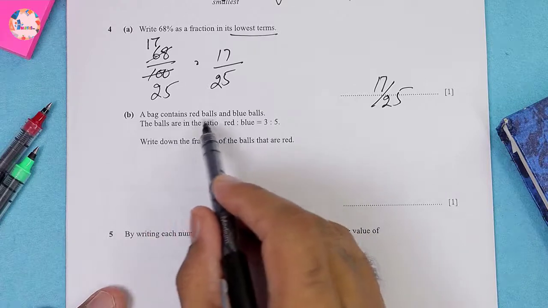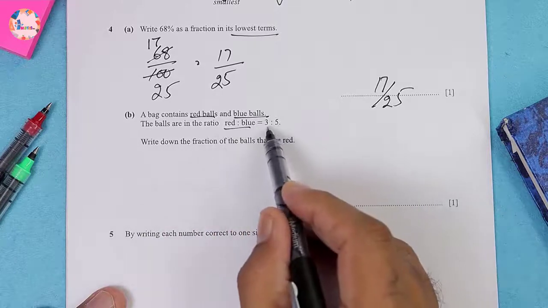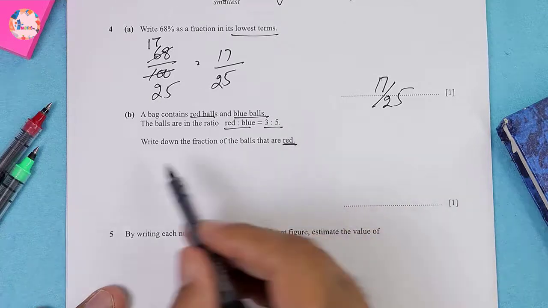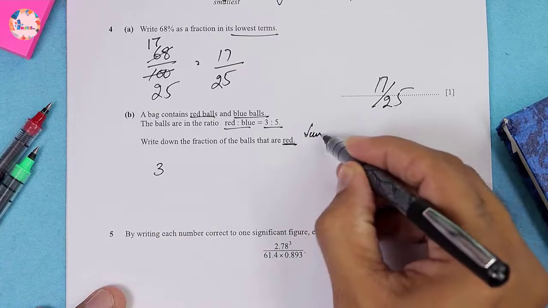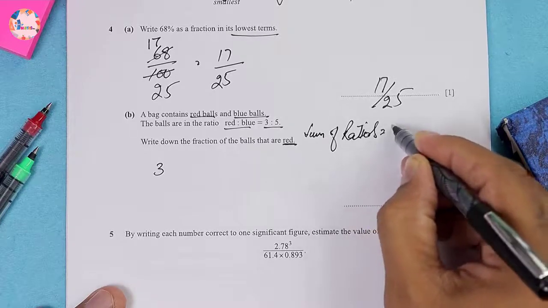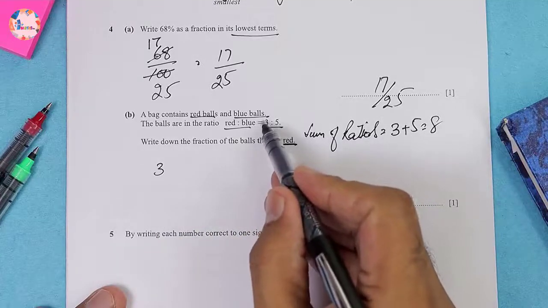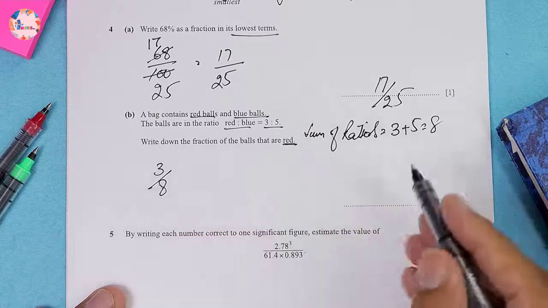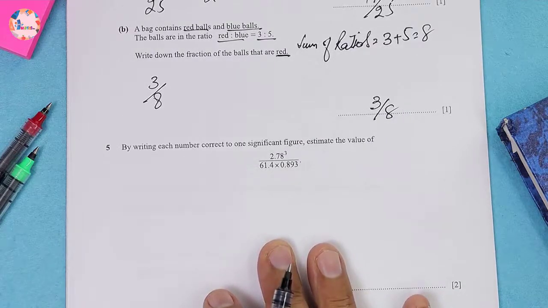B part, a bag contains red balls and blue balls, only two types of balls. The balls are in the ratio of red to blue as 3:5. Write down the fraction of the balls that are red. So red are 3, and the sum of the ratios we can check is equal to 3 plus 5, which is equal to 8. So the portion of red divided by the total, which is the sum, is 3 by 8. So the answer will be 3 over 8. This will be the red balls share.